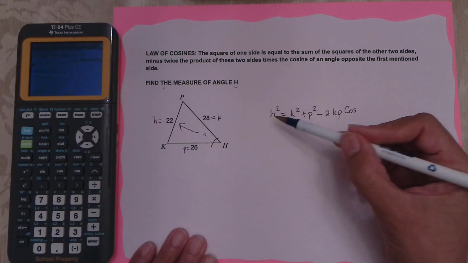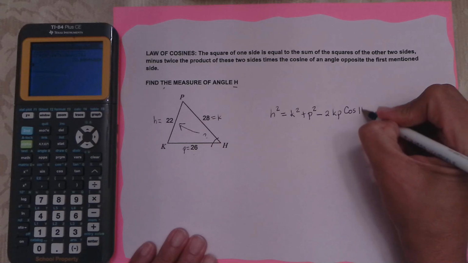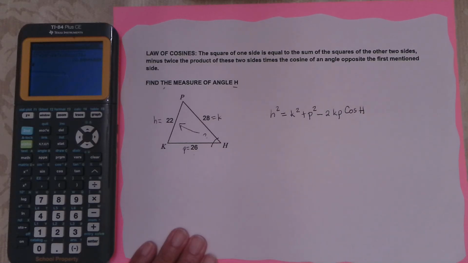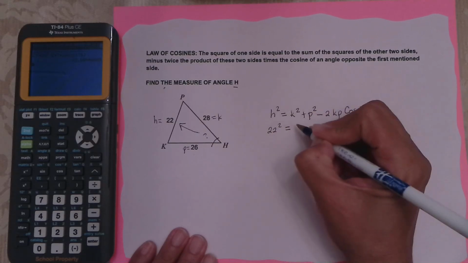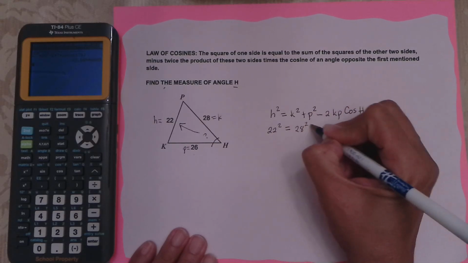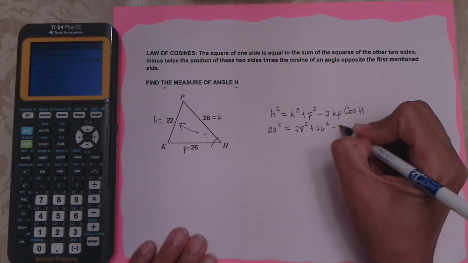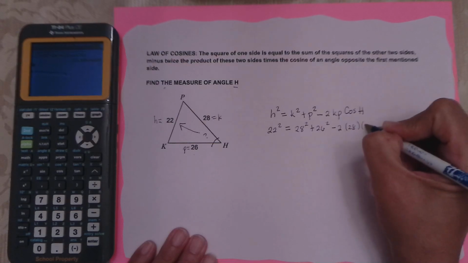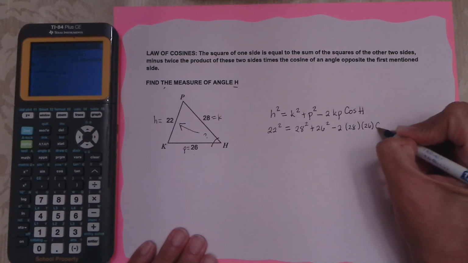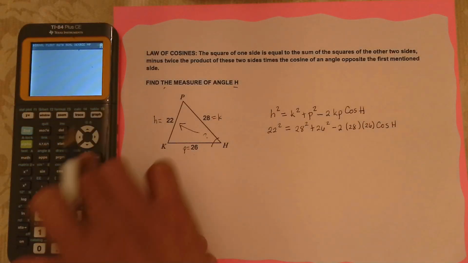The first mentioned side is this, so the opposite angle of that is capital H. So let's substitute the numbers. This is 22 squared equals 28 squared plus 26 squared minus 2 times 28 times 26 cosine of angle H.